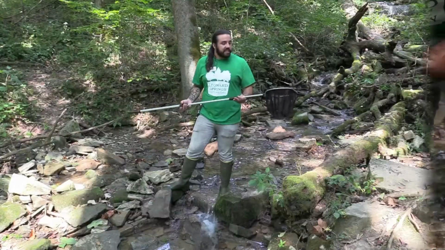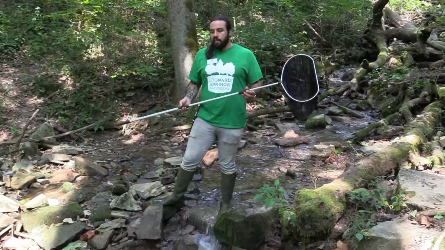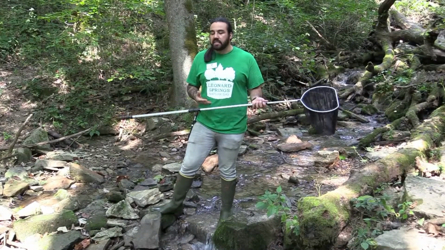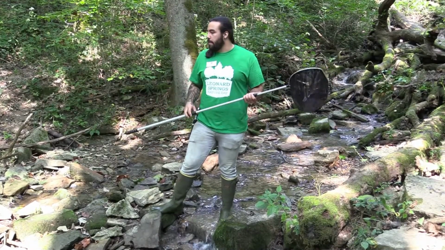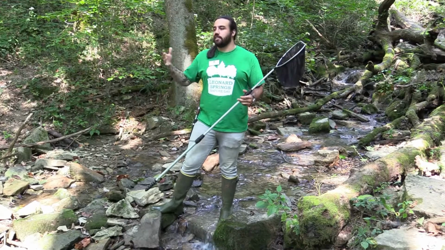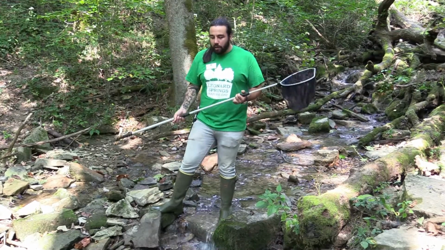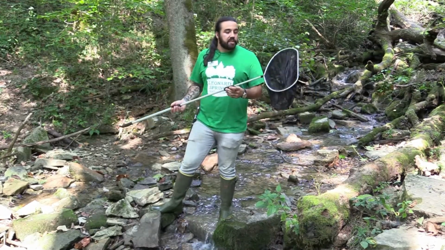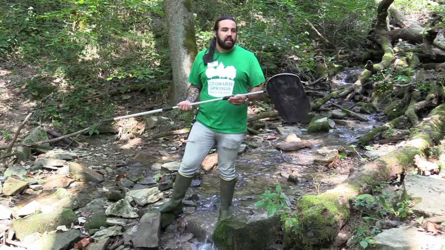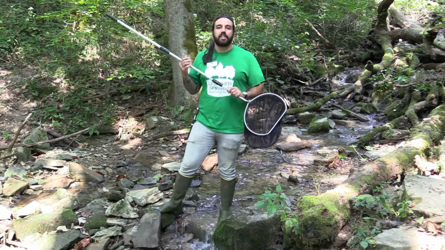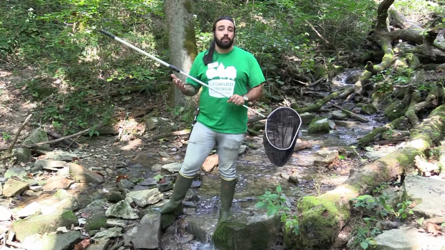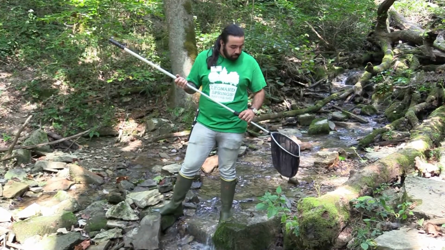This here is a dip net, and we use it when we're doing less formal surveys. So maybe I'm coming out here trying to decide if I need to do a full evaluation, or I'm just out here on a tour or something. We use a dip net. The reason we use it in a less formal setting is it takes 30 dips of this net to equal 3 dips of the kick seine net.